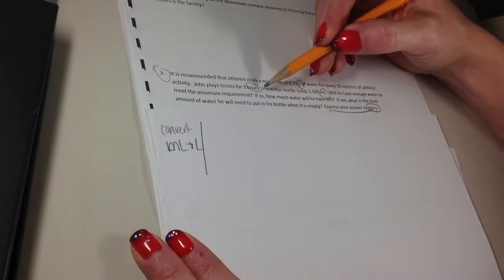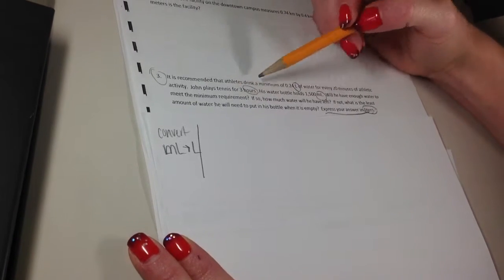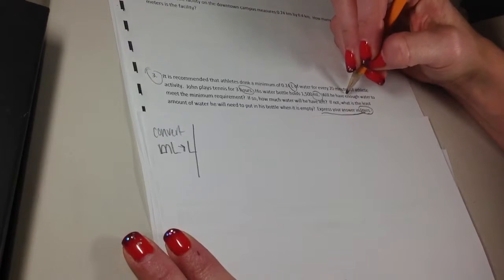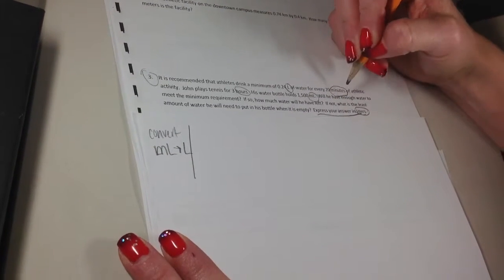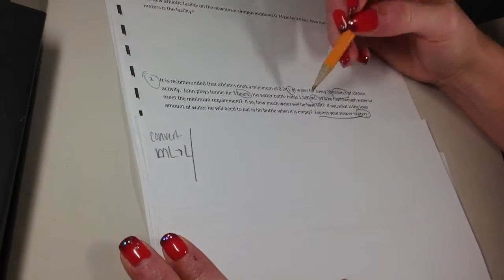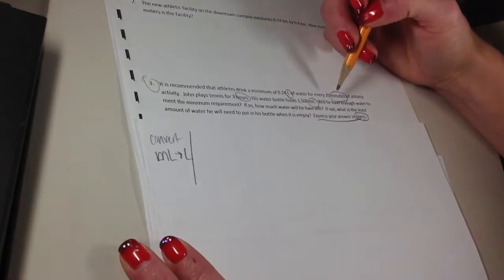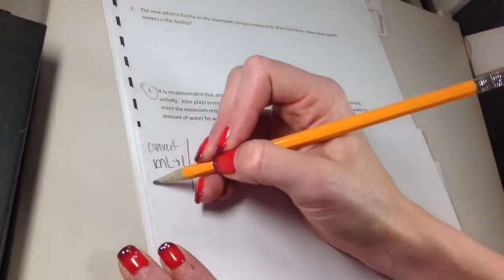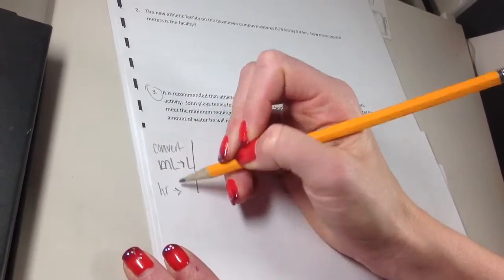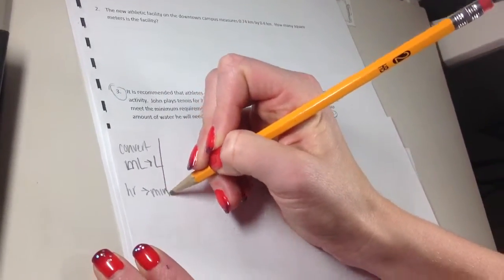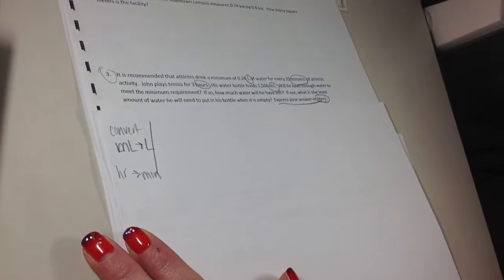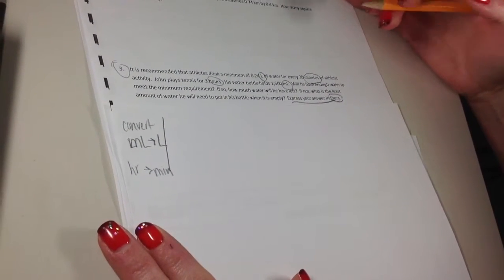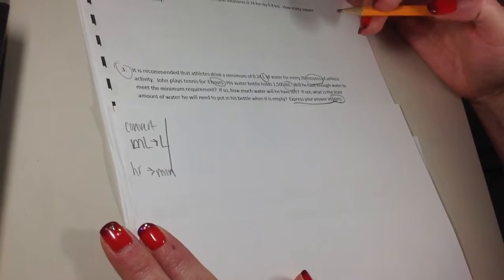I also notice I have hours here that I circled, so I'm going to scan the problem and see if I notice any other units of measurement and time. And here I notice minutes. So I want to make sure that I convert so that they're in the same unit. So I'm going to convert my hours to minutes. That's the first thing I want to do, make sure that they're all in the same unit.